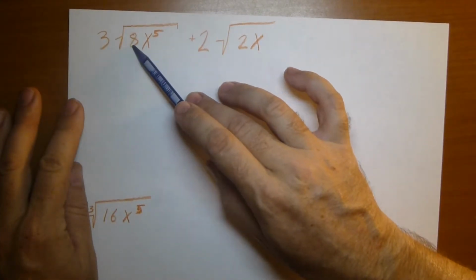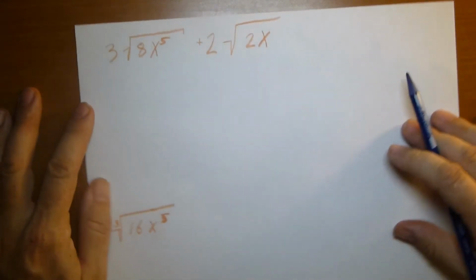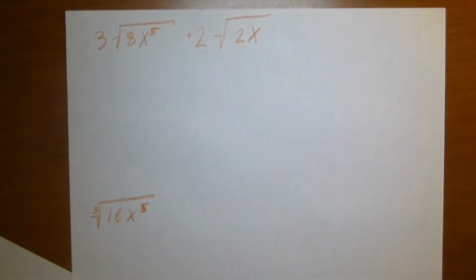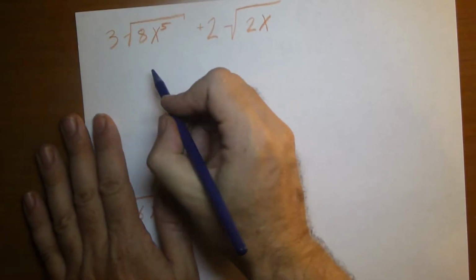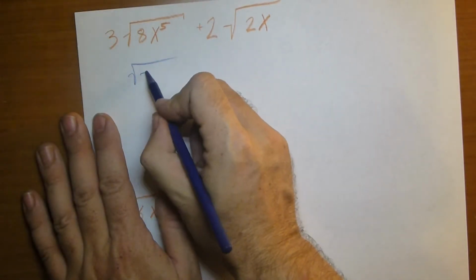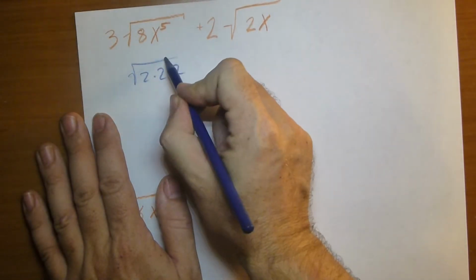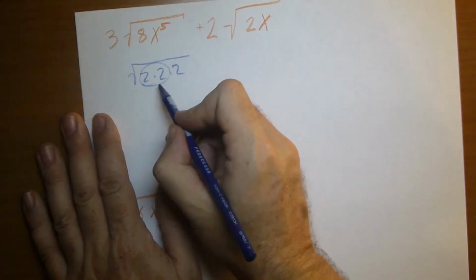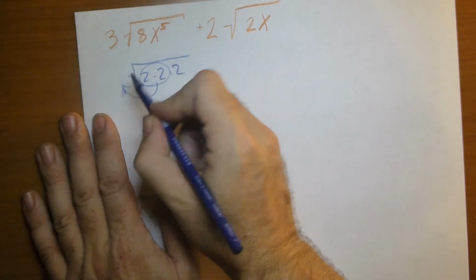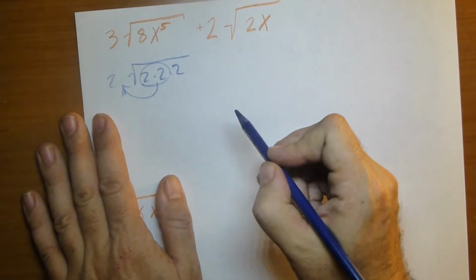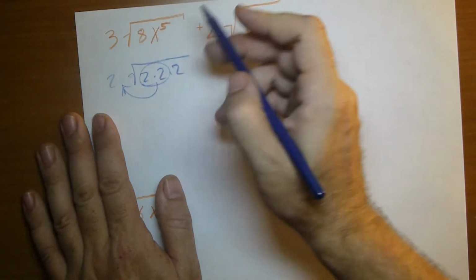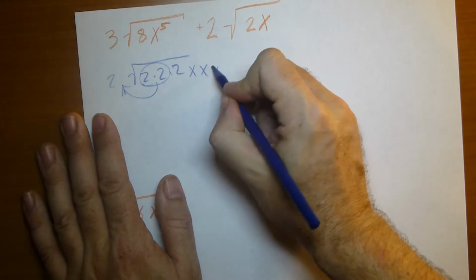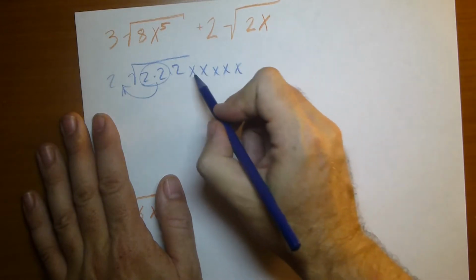The square root of 8. Well, 8 is 2 times 2 times 2. The square root of 2 times 2 is 2. So I'll pull that out in front, put a 2 out there. x times x times x times x times x.